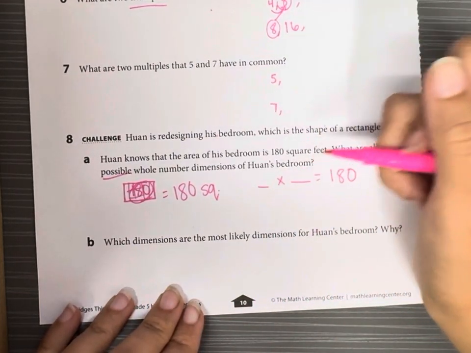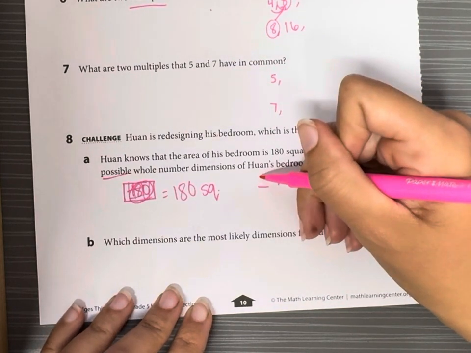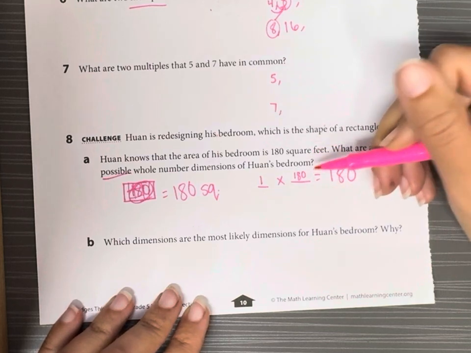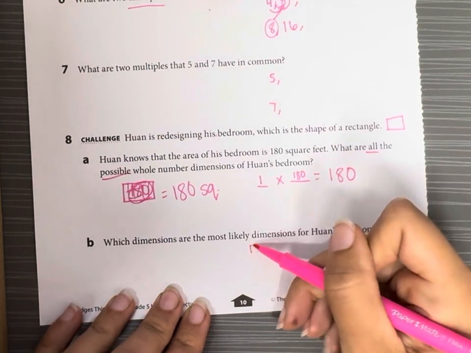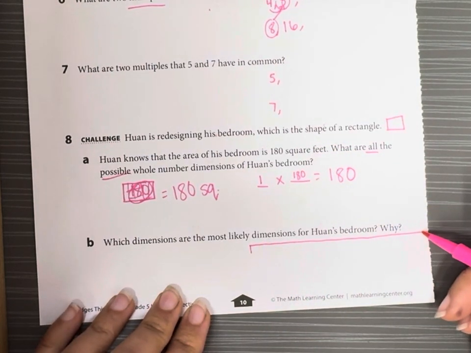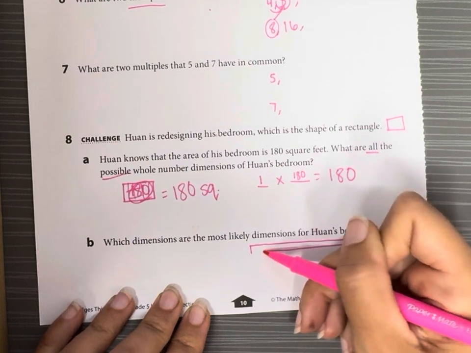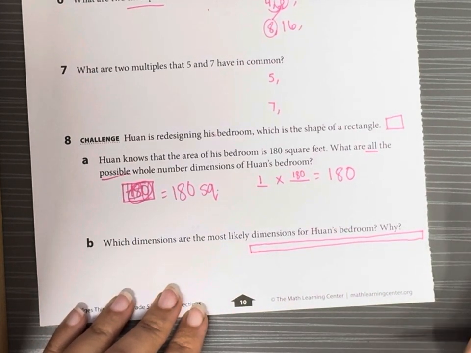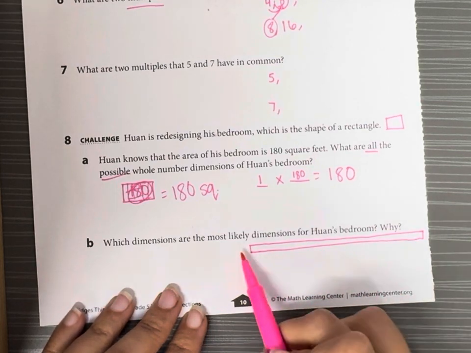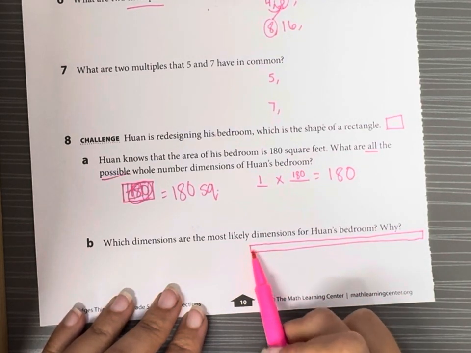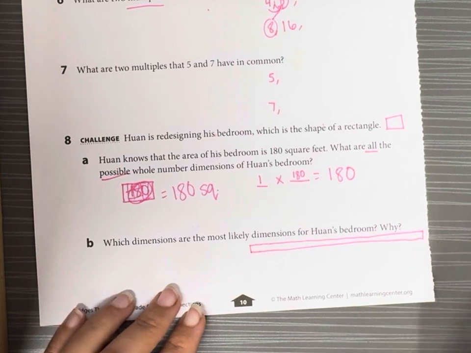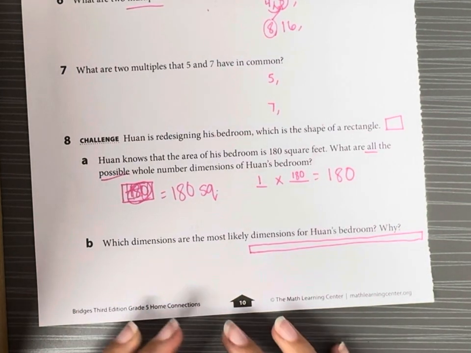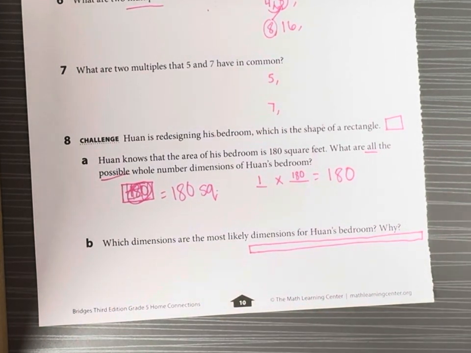So let's start with the first one. When we list factors that you might know, 1 times 180. If I had 1 foot by 180, that would be one very long bedroom like this. I would say it would be even longer and skinnier than that. That most likely is not the dimension for Han's room because this is unrealistic to have 1 square foot by 180, right? That would not be the shape of a room. So you're going to write down what do you think his dimensions most likely are?